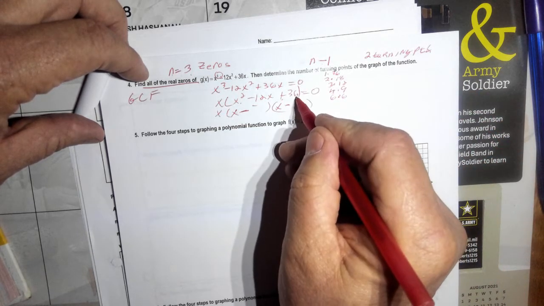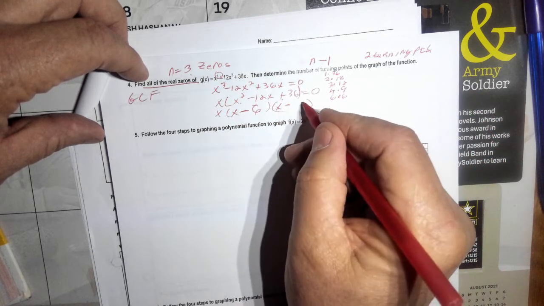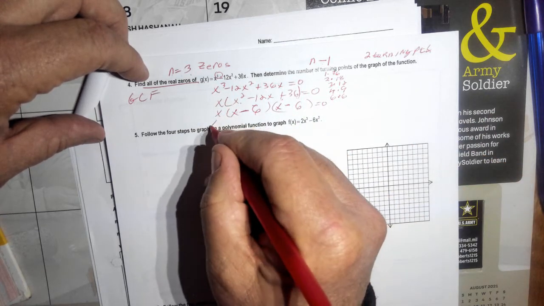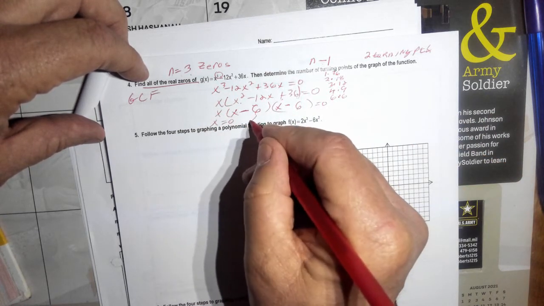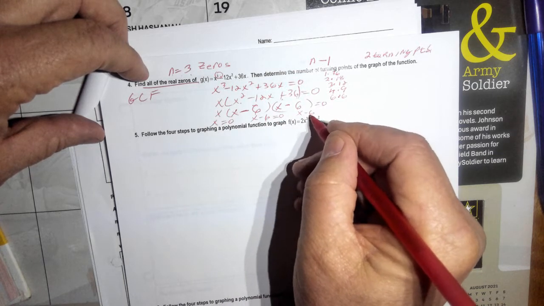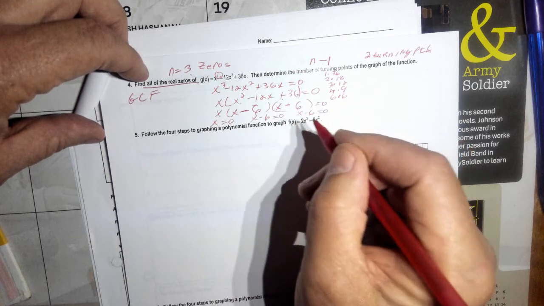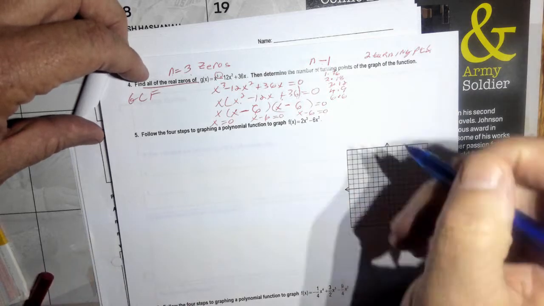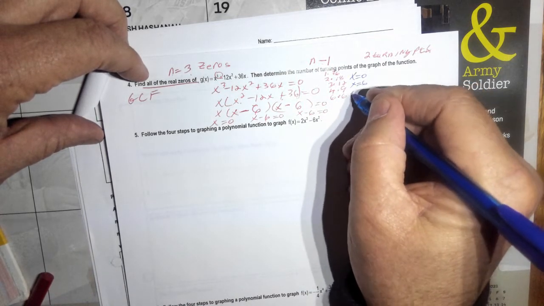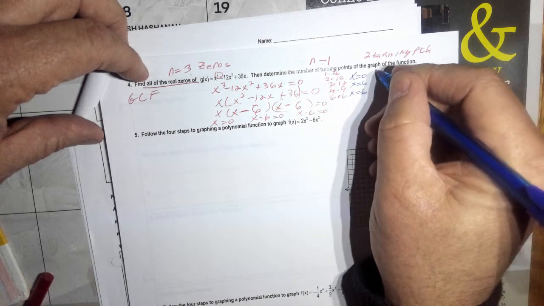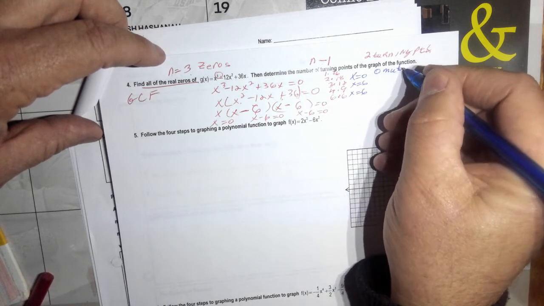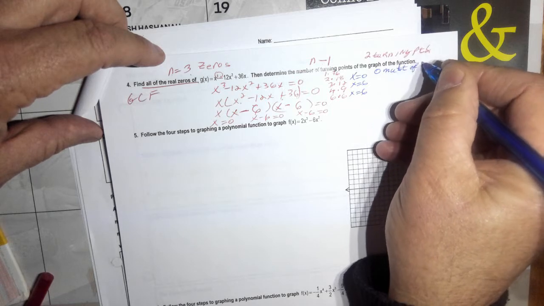So obviously, how do you get 12? Minus 6 equals 0. Set the factors equal to 0. X is 0. X minus 6 equals 0. X minus 6 equals 0. So our zeros are x equals 0, x equals 6, and x equals 6. 0 has a multiplicity of 1.